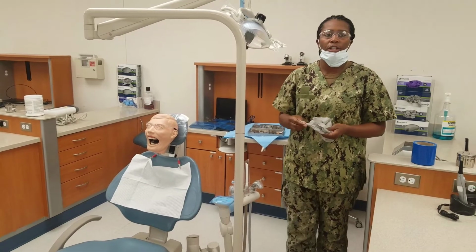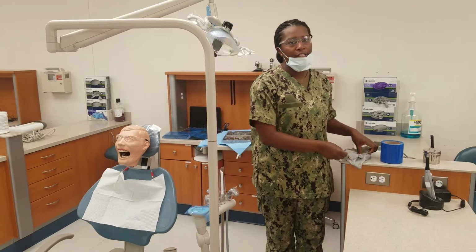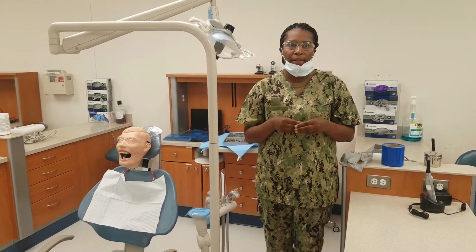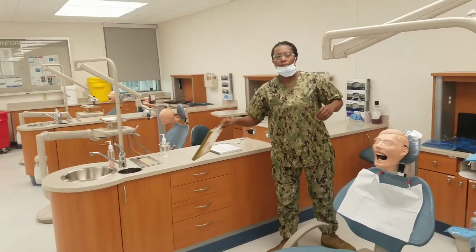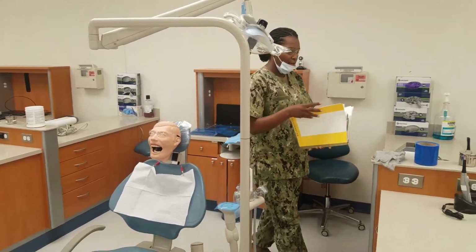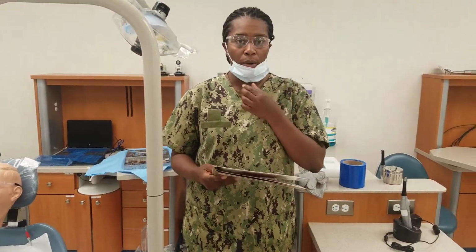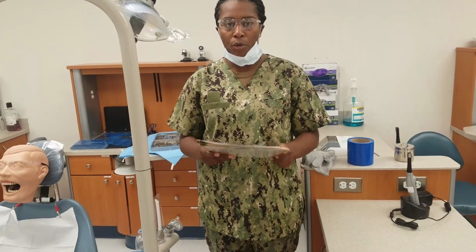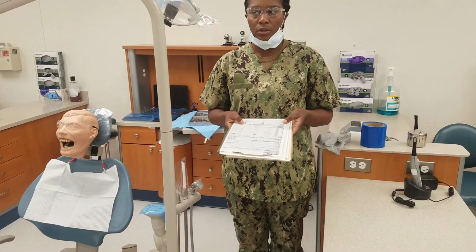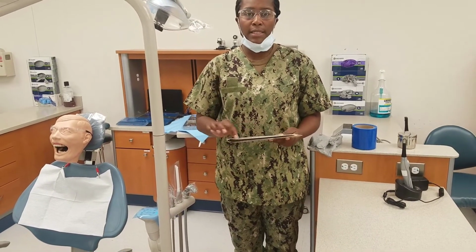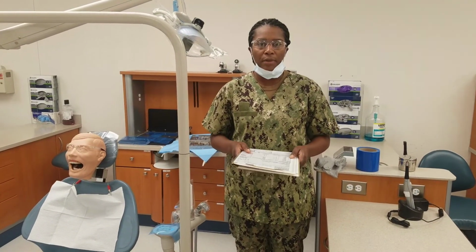This time you want your gloves to be on standby because your provider has to do an examination and treatment plan for what's wrong with this patient. So you will be responsible for writing down anything that is found on your oral exam form. You do not hold your record or write into the record with your gloves on. You will document these items without gloves until the provider decides whether or not they will treat the patient.